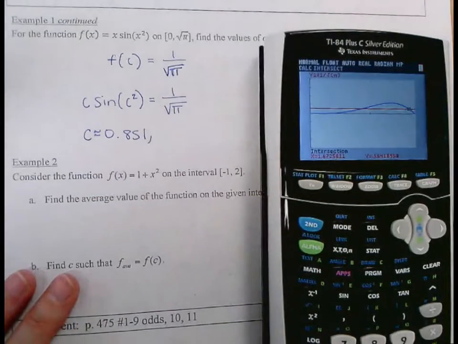And then the other one is approximately 1.673.